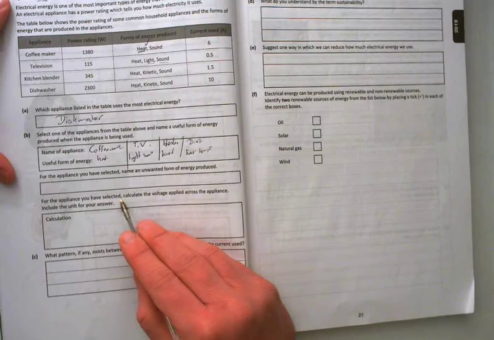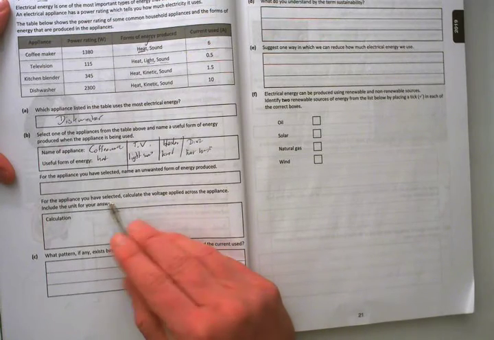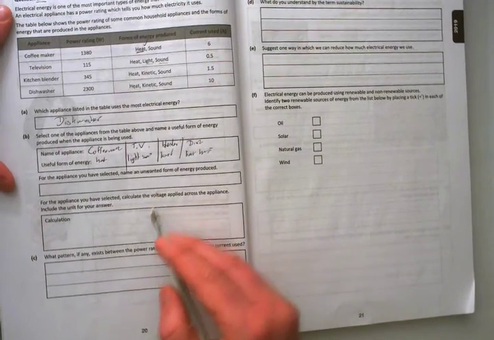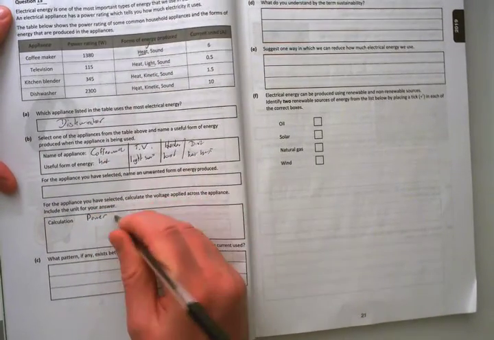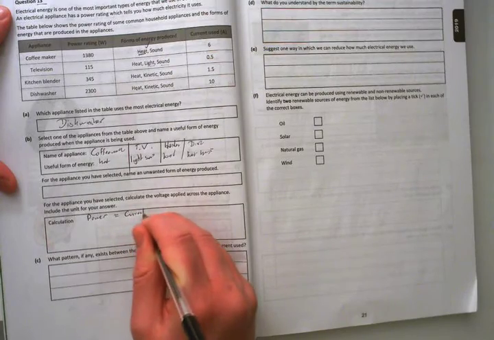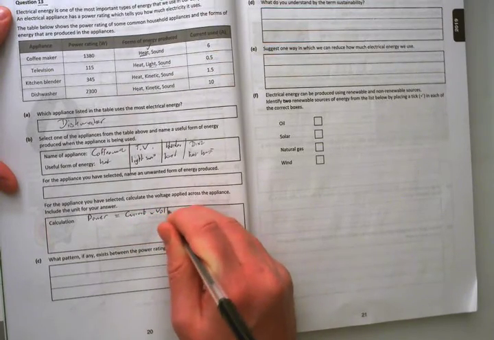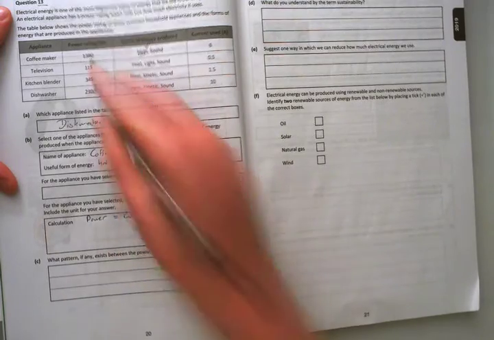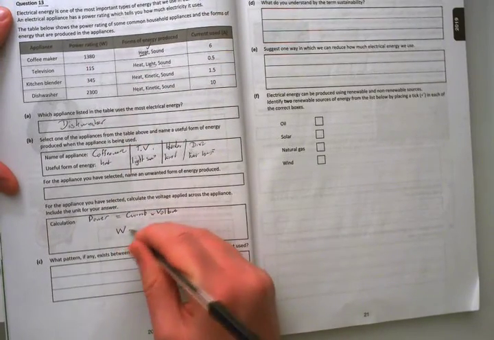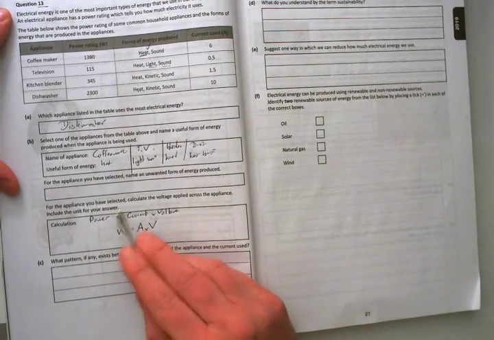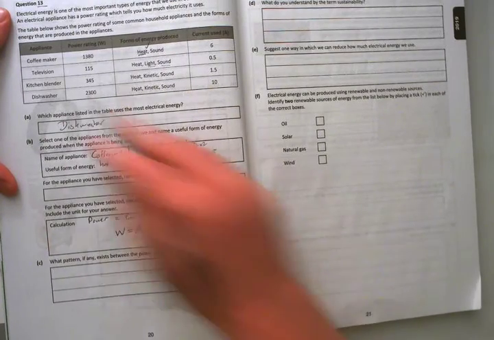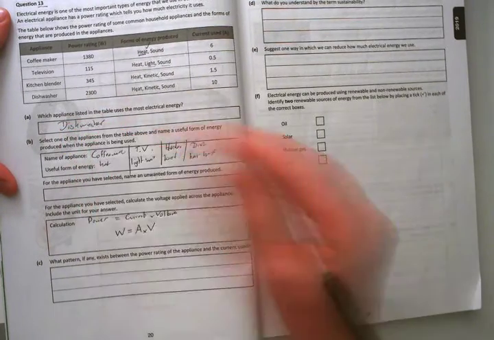For the appliance you selected, here we go, a little bit trickier now. Calculate the voltage applied across the appliance and include the unit for your answer. Okay, let's think about what numbers we're given. We're given the power rating. And if you remember, power is equal to current times the voltage. So we'll use their symbols. We say power in watts is equal to the current, which they give as A, and let's just stick with V for voltage. They want us to find the voltage for one of the appliances, so it doesn't matter which one we choose. Let's go with the dishwasher. That might give us a nice easy number to work with.